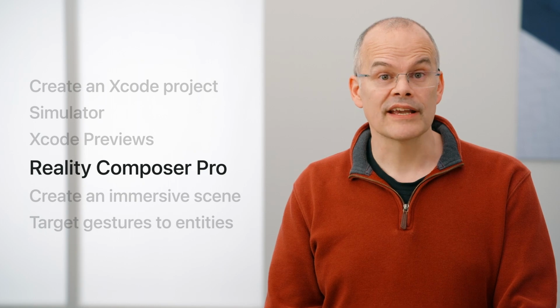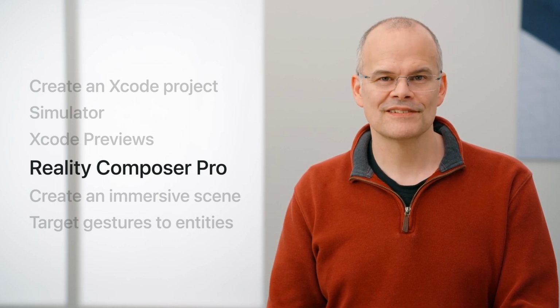Xcode Previews has many more advanced features, including an object mode that allows you to discover content that extends beyond the bounds of your app, as well as custom camera angles. You can find out more about Xcode Previews in the developer documentation. We have created a new tool to help you work with RealityKit content packages. Reality Composer Pro is a great place for you to prepare and preview spatial content for your apps.